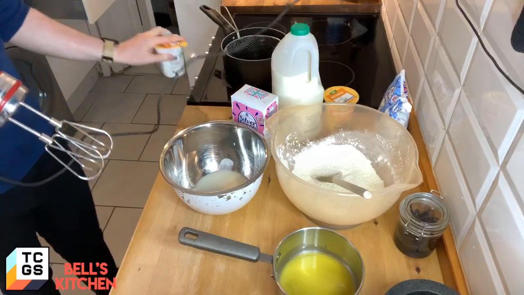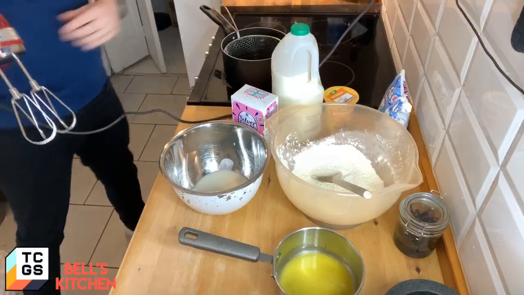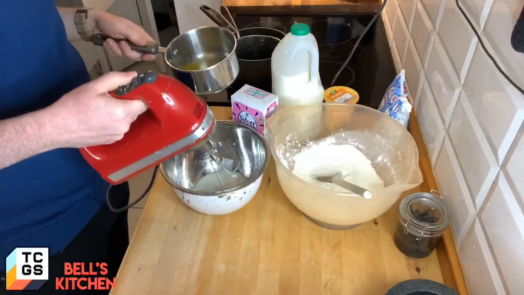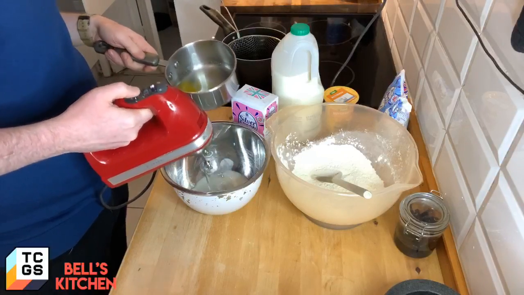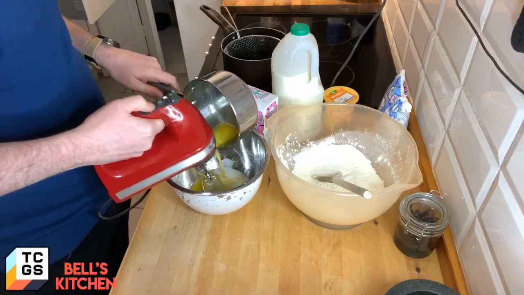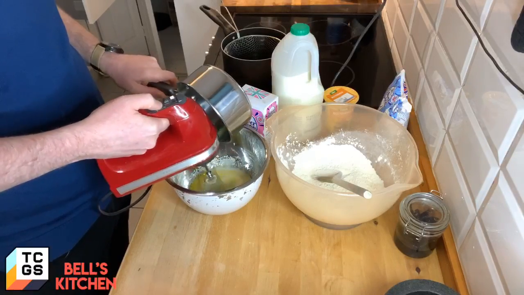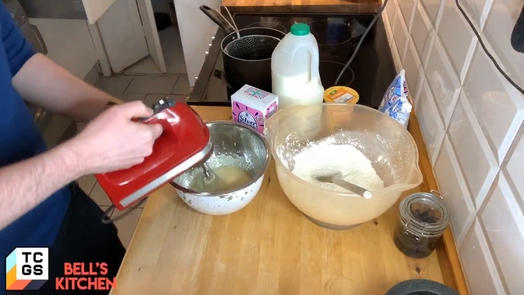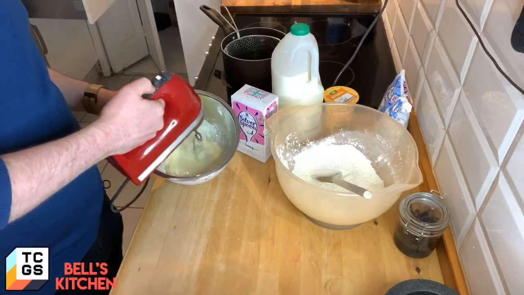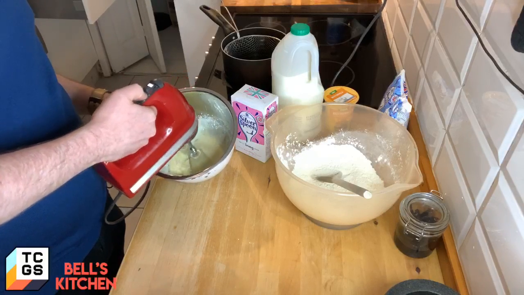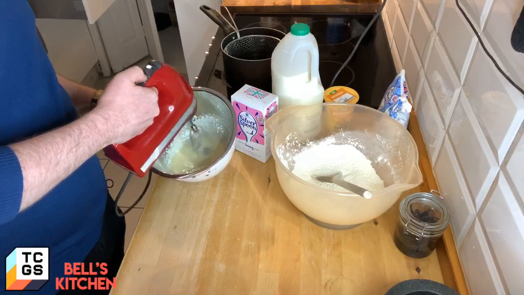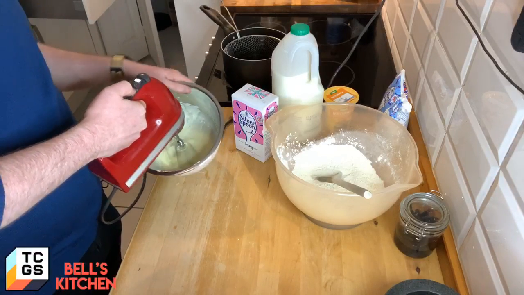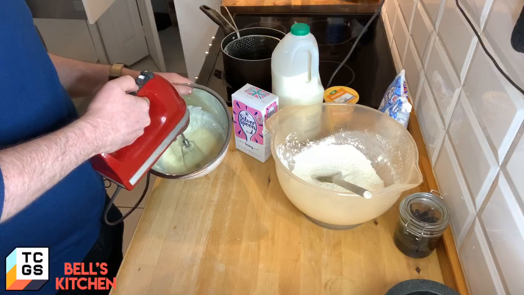Let's clear that out of the way. Here's the melted butter. Nope. Really nice sound that, isn't it?